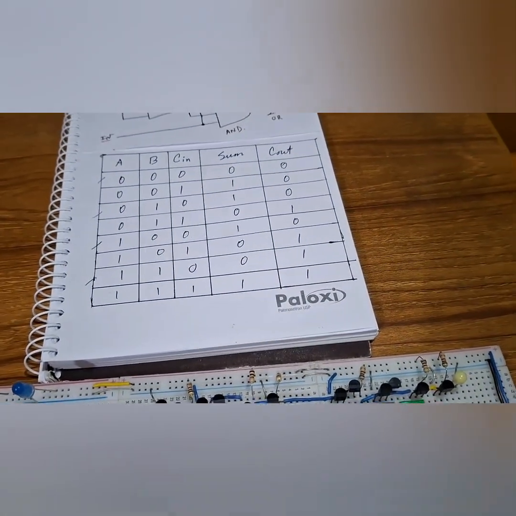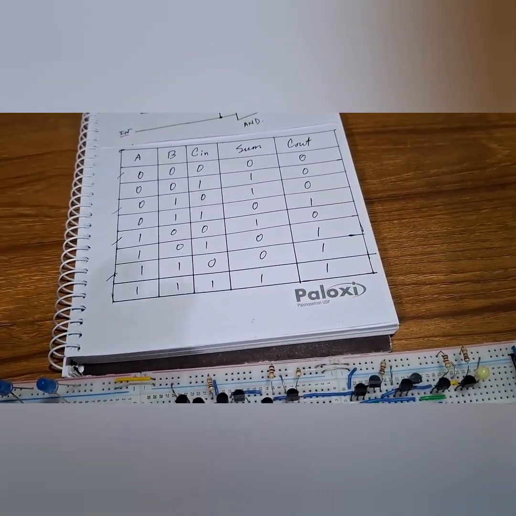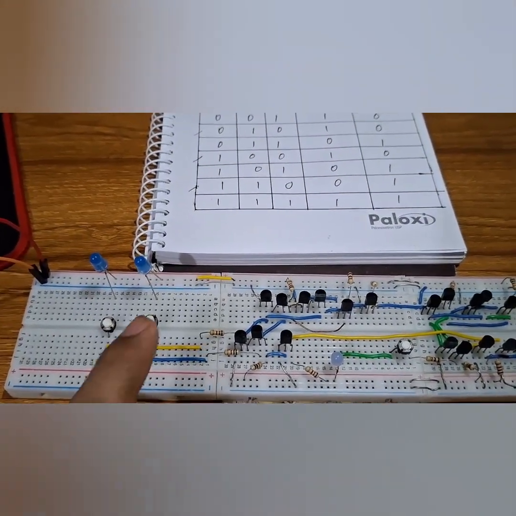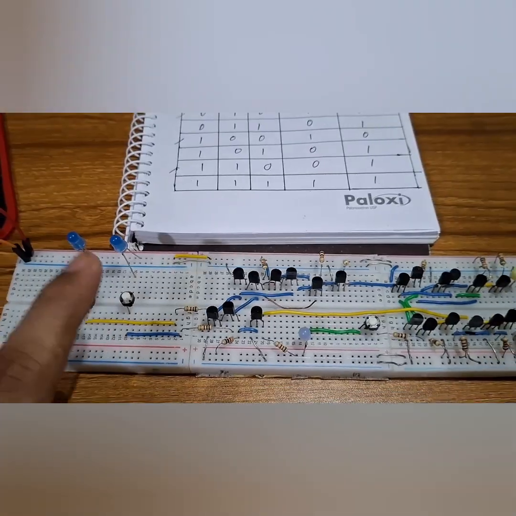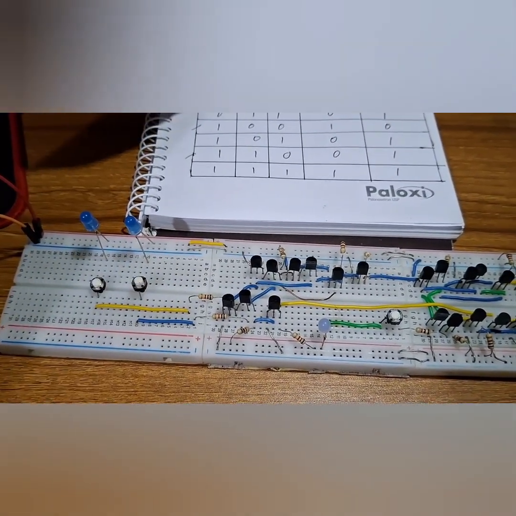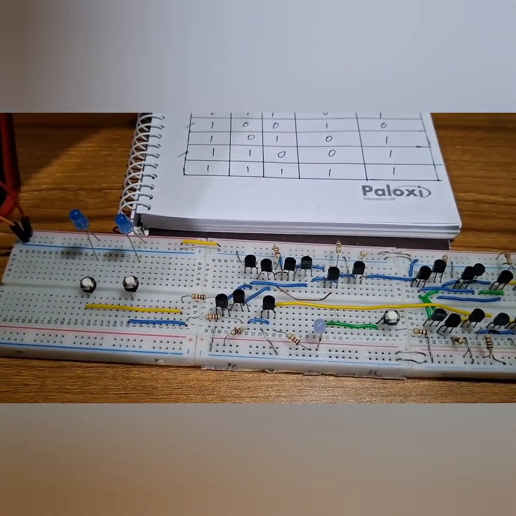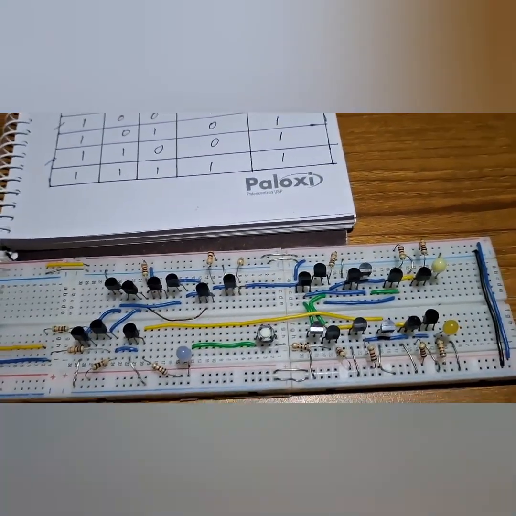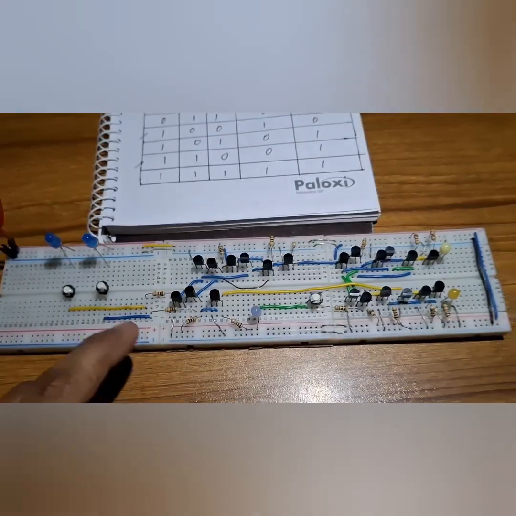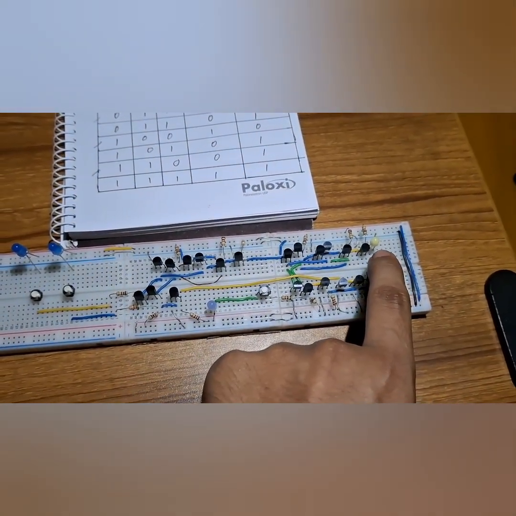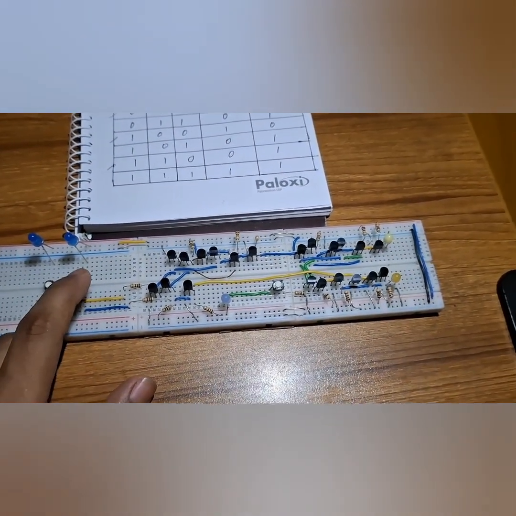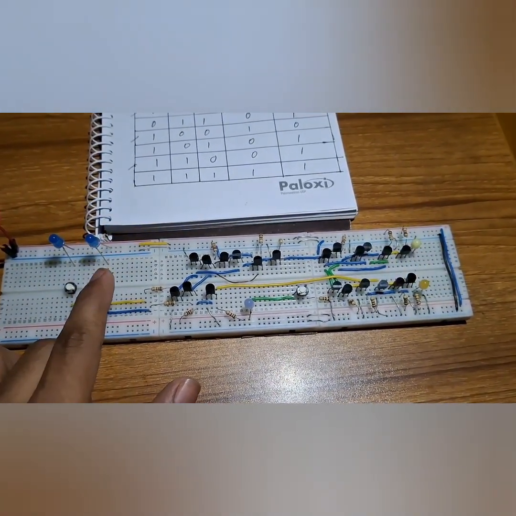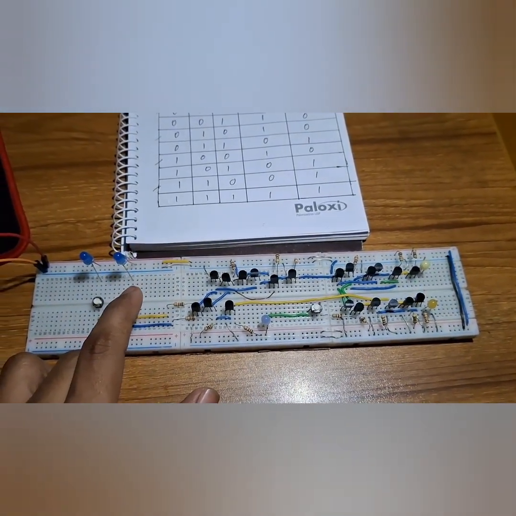Then we will look at the other positions. So 0, 1, 0 means A is 0, B is 1, that means B is pressed, and C is 0. So we will try what happens when B is turned on, B is high. When B is high, sum is 1 and carry output is 0. So B is on, sum is high, that means this LED should blink. So for A0, B1 and C0, the sum LED is blinking and the other is turned off, carry out is off.